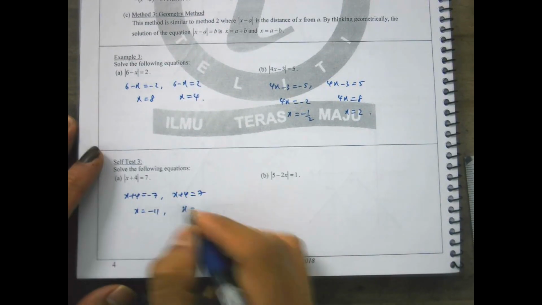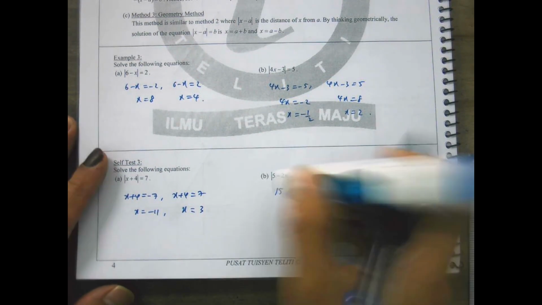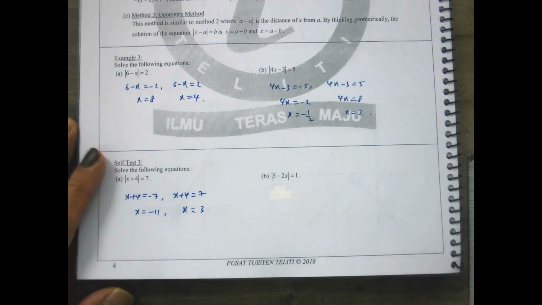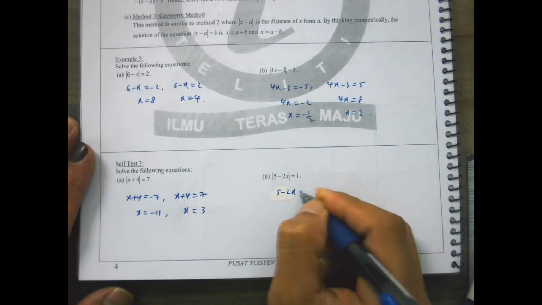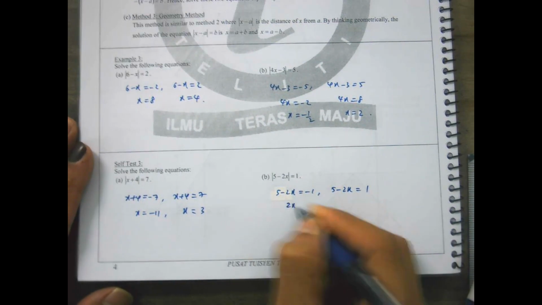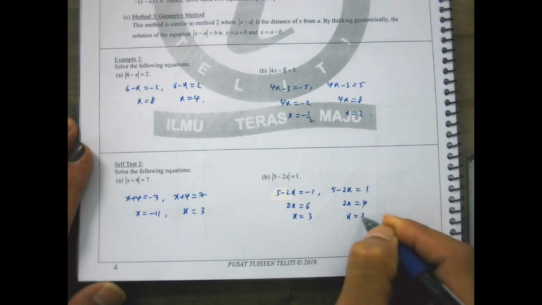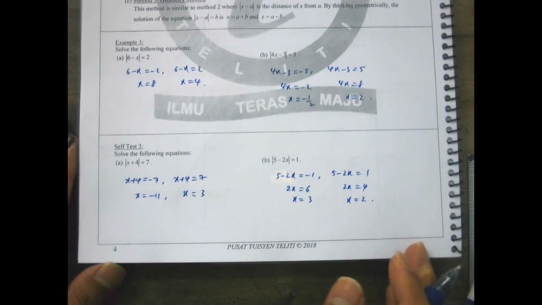So x is minus 11 or 3. So 5 minus 2x. 5 minus 2x is negative 1 and positive 1. Bring over. 2x is 6, x is 3; 2x is 4, x is 2.